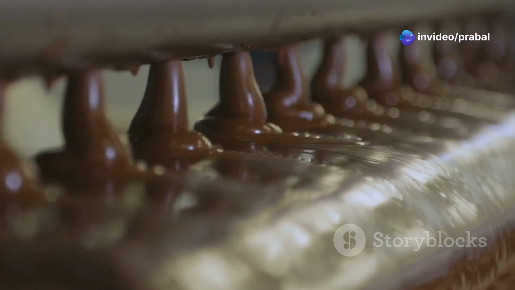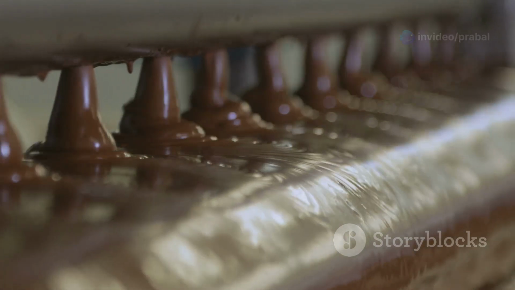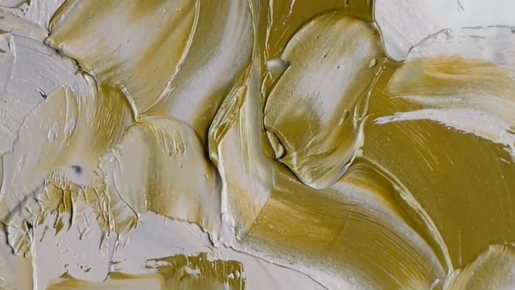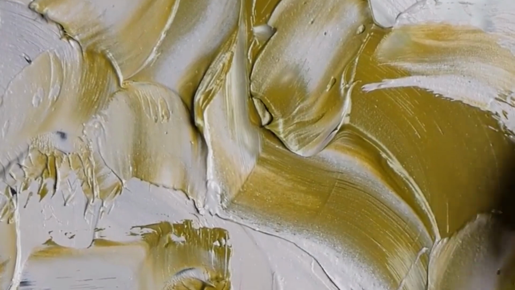In food production, controlling viscosity is critical for texture and quality. Chocolate, for instance, must have the right viscosity to coat candies evenly. Even in painting, viscosity determines how well paint spreads and adheres to surfaces.